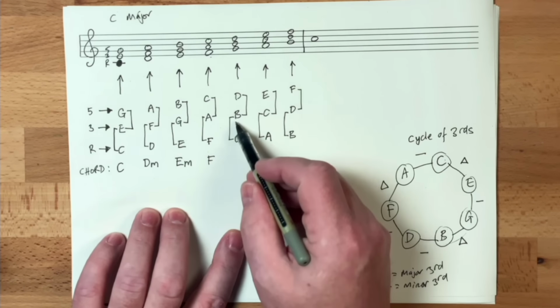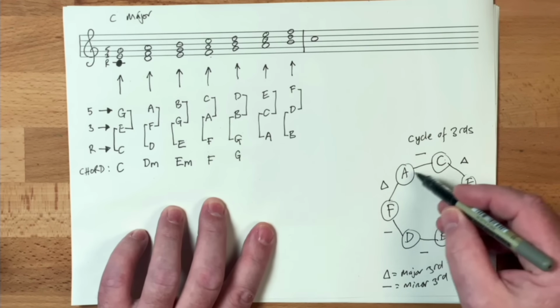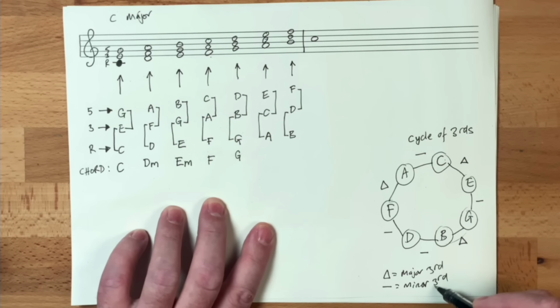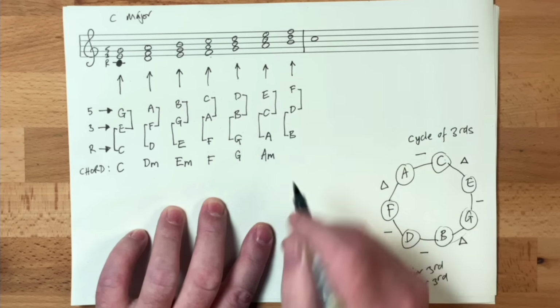Let's do it here. G, B. Let's have a look. G to B. You can see we've got that major triangle there. So that's telling us it's a G. We've got a G there, guys. Let's look at this. A to C. A to C, we can see we've got the minor symbol, which means minor third. So that's going to be a root note of A, but we need to turn it to be a minor chord.